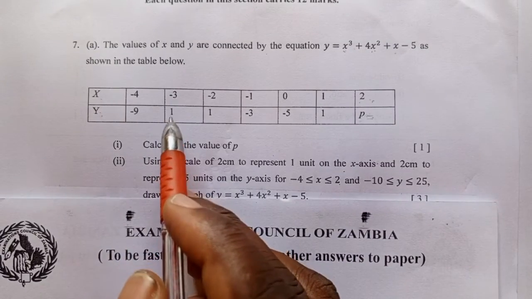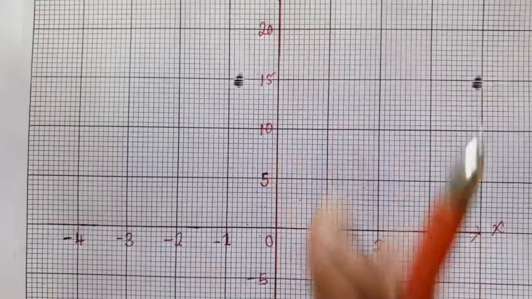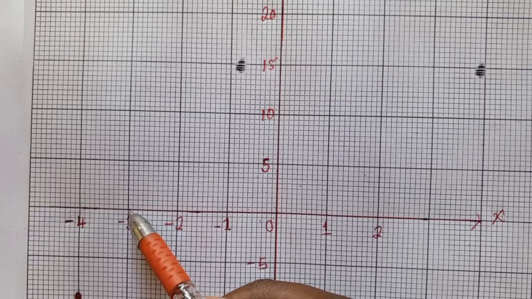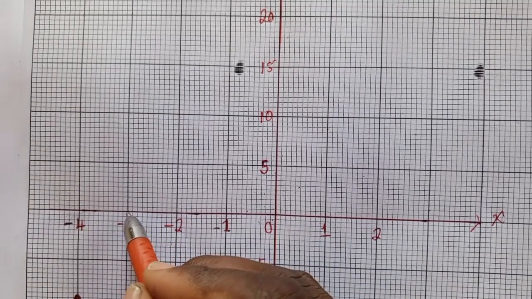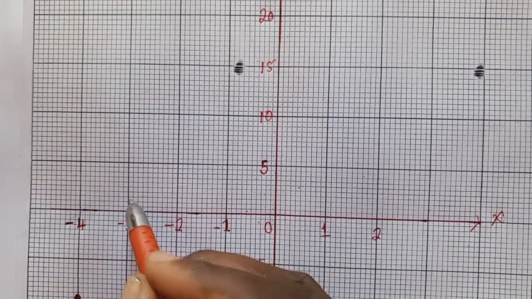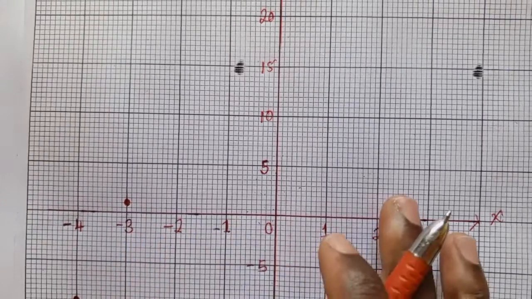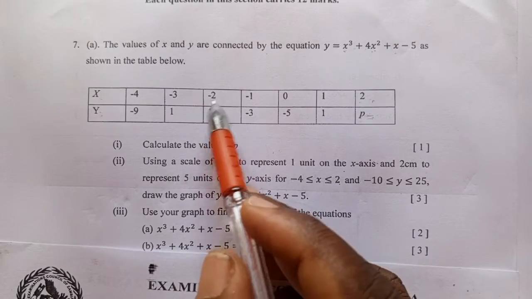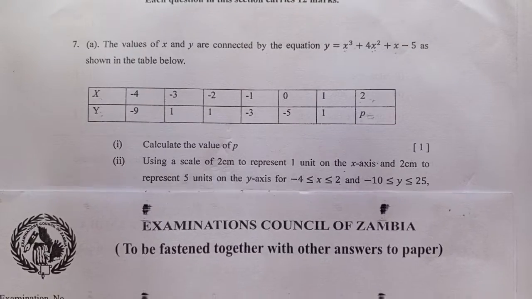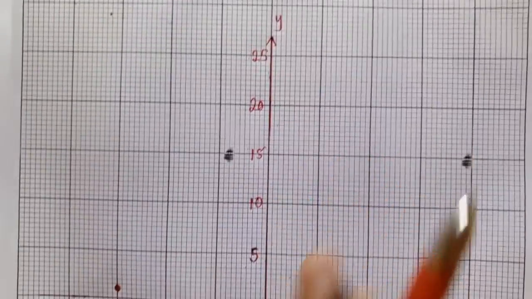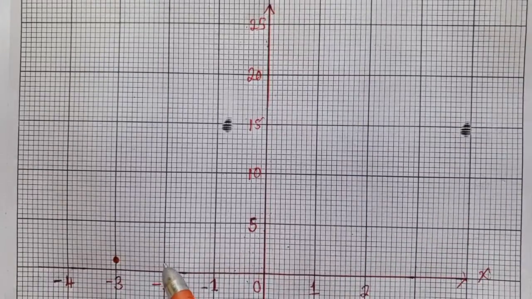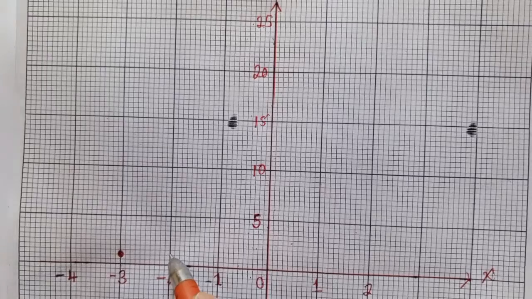So now we go to the next. This is negative 3, comma 1. Negative 3 is right here. 1, because we know that this is 0.5, 1. So 1 is right over here. We go to negative 2, comma 1. Let me see. Negative 2, comma 1. It's right over here.